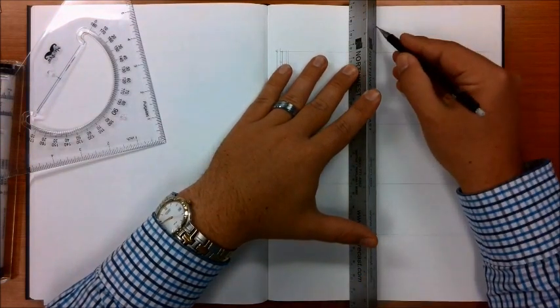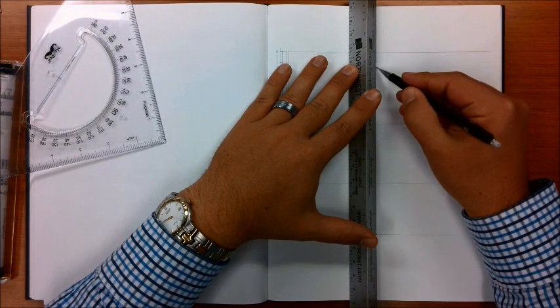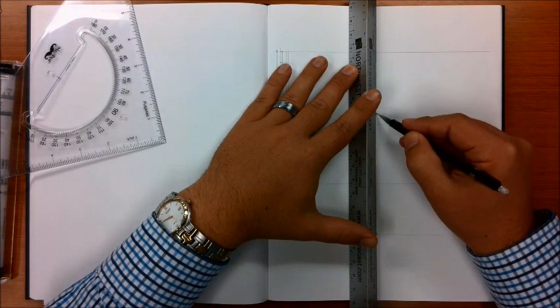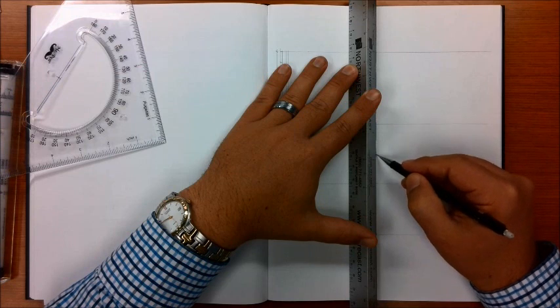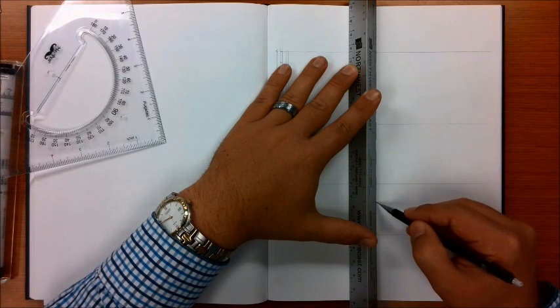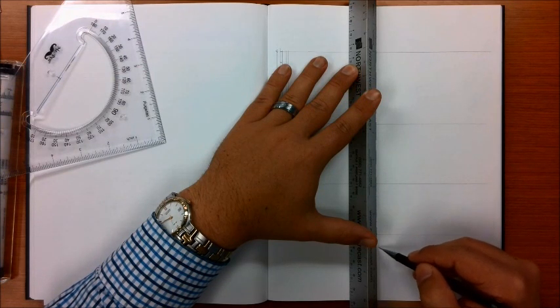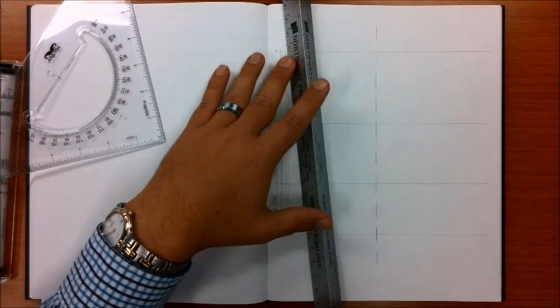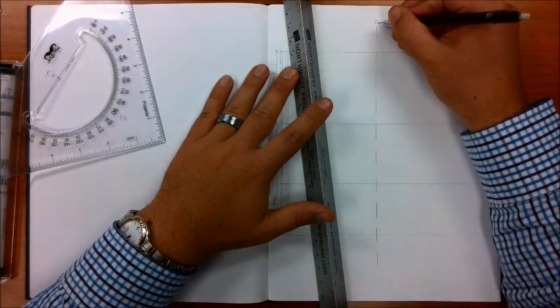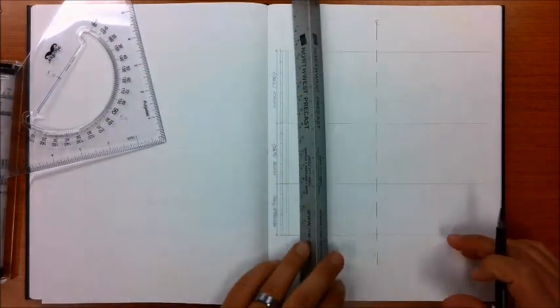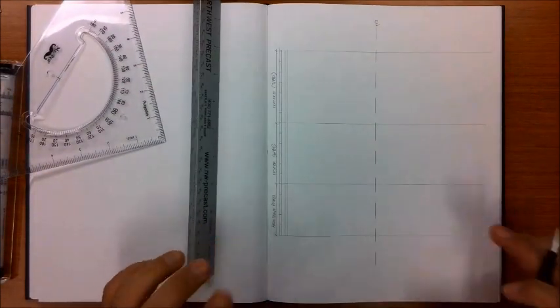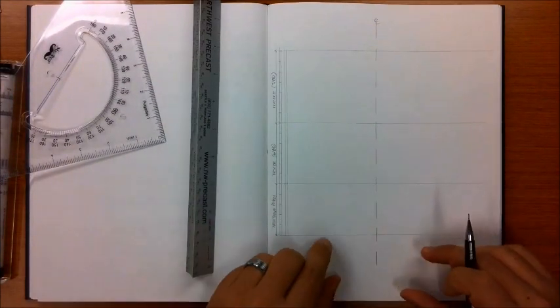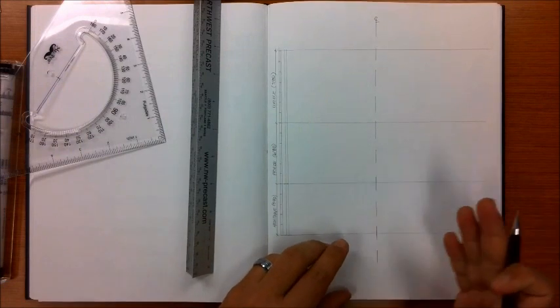And we're going to do a dash dot line type to indicate our center line. And as you may recall from the previous video, when we were drawing the column, it is centered on that center line.